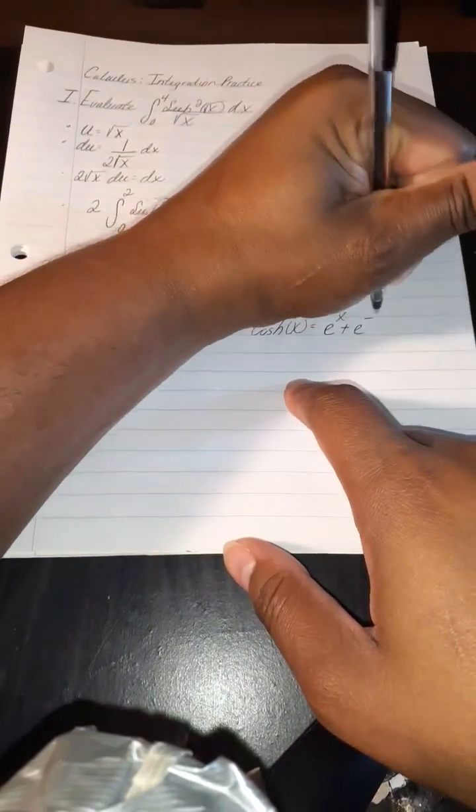So first of all, recall that hyperbolic sine, let's just start with that one. Recall that hyperbolic sine of x, that's just e to the x minus e to the negative x all over 2. Also recall that hyperbolic cosine of x, that's going to be e to the x plus e to the negative x all over 2.